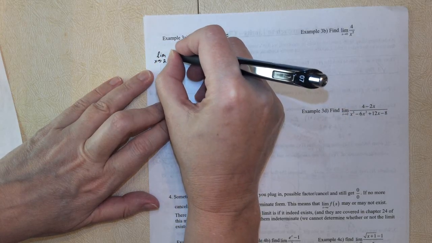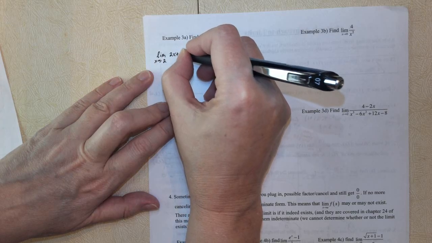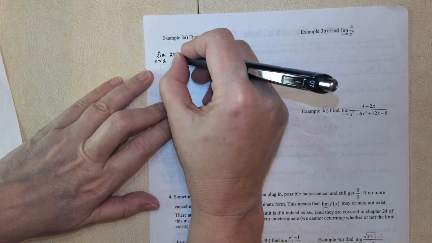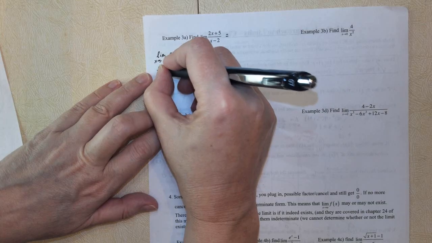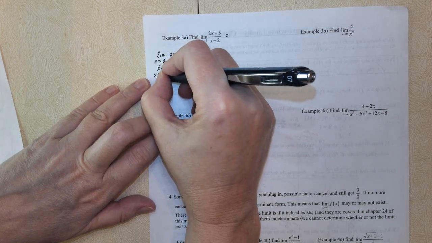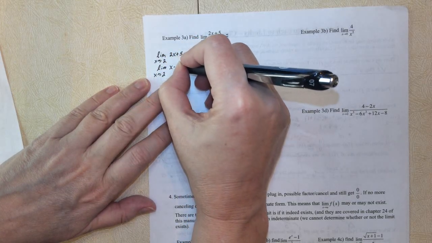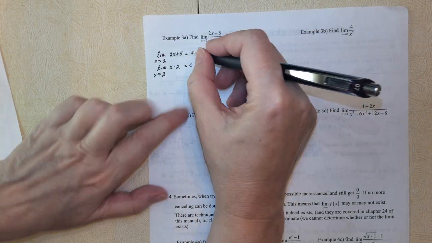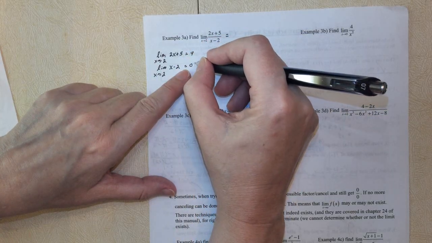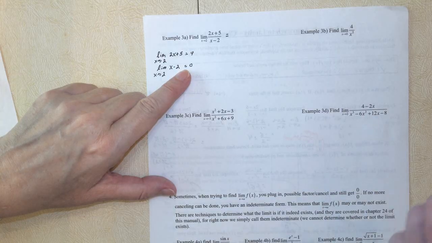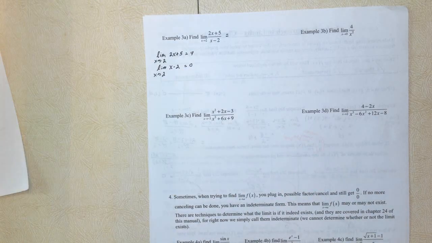So we have 2x plus 5, so 2 times 2 is 4 plus 5 is 9. Then the bottom, as x approaches 2 of x minus 2, we get 0. So 9 over 0 follows this k over 0, number over 0.